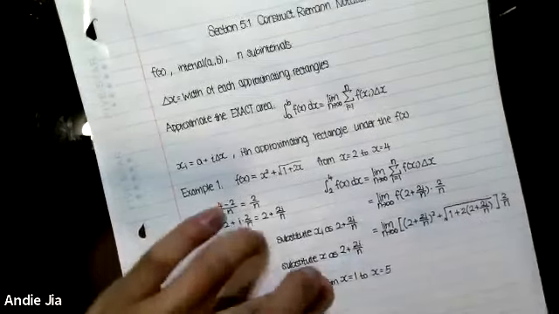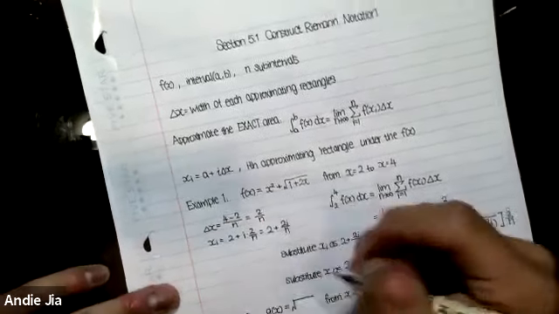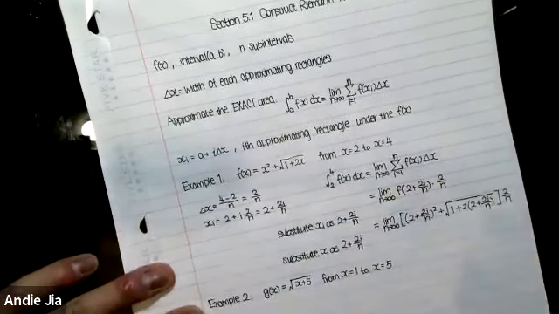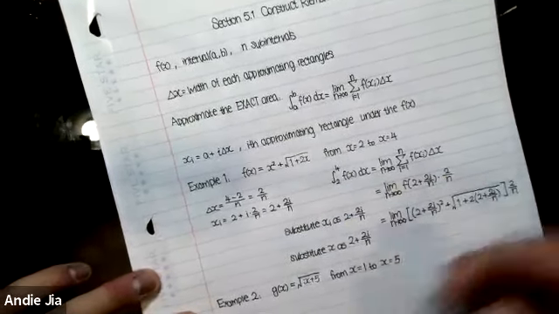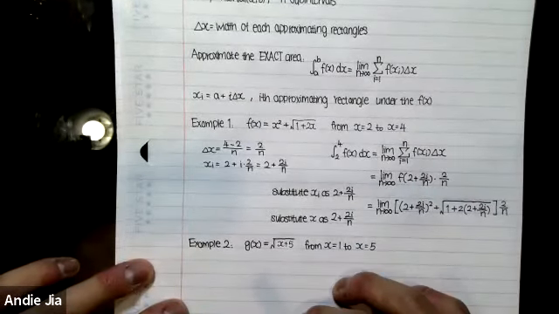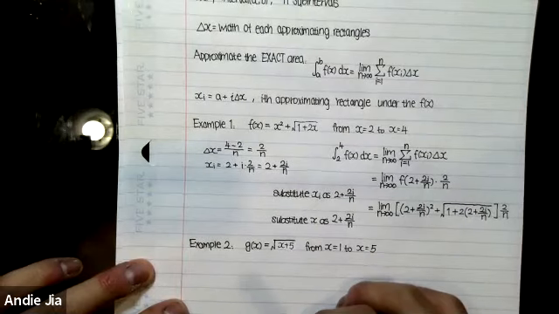This will be easier. Maybe pause the video and try this question on your own. Perhaps it is on the homework or the exam.